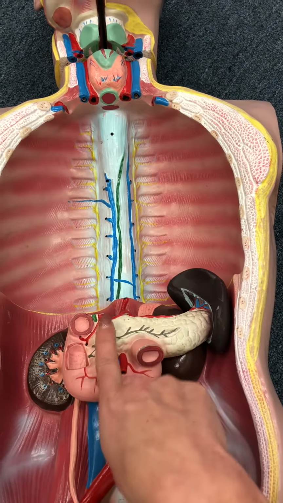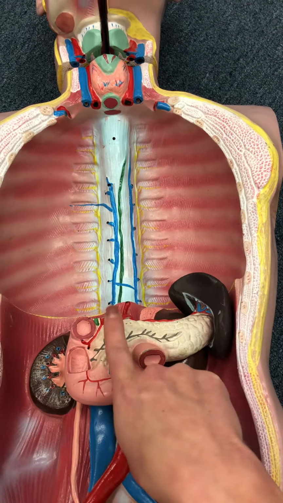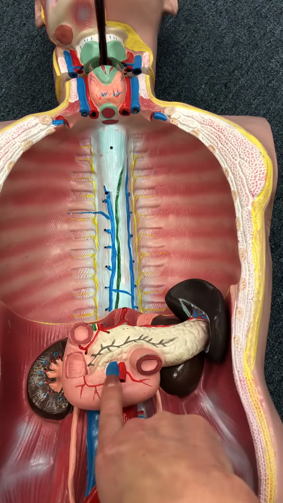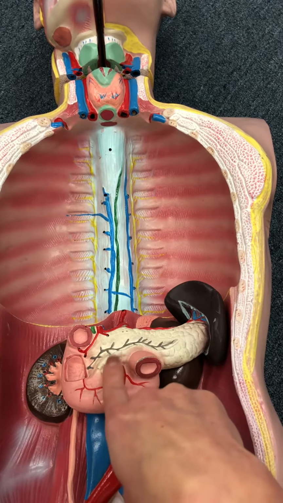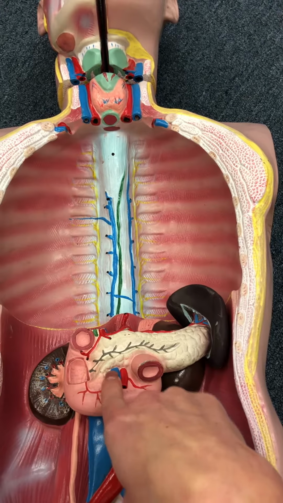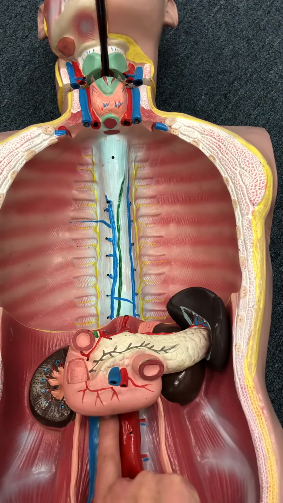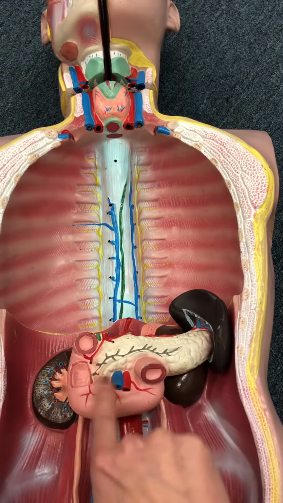The SMV is going to be behind the pancreas neck. So it's posterior to the pancreas neck, and you can actually see a little portion of it coming out here because it's anterior to the uncinate process. So the SMV is posterior to the neck and anterior to the uncinate process, which is located behind the duodenum right here.